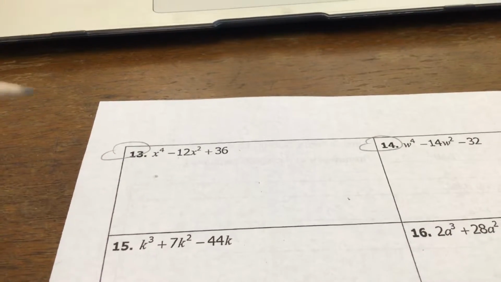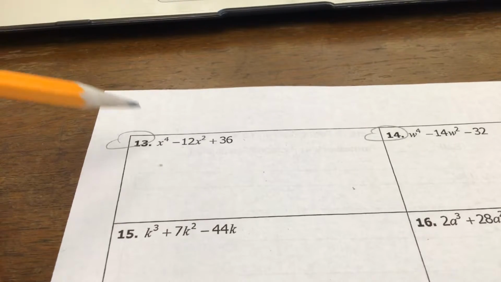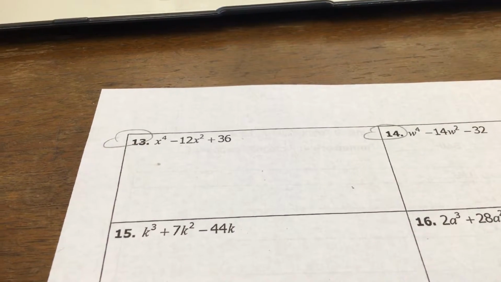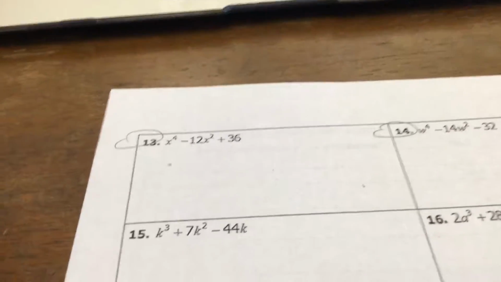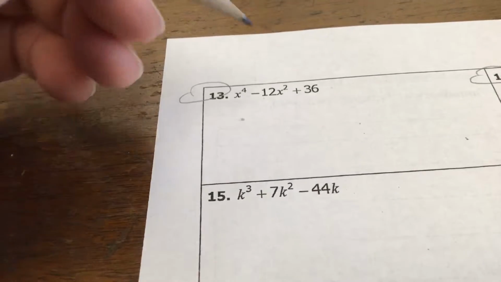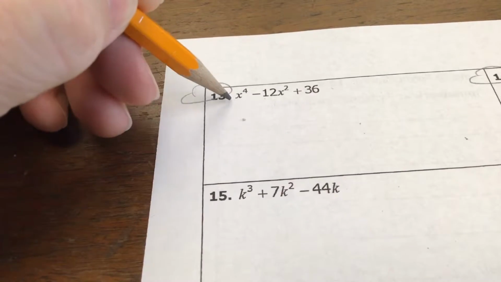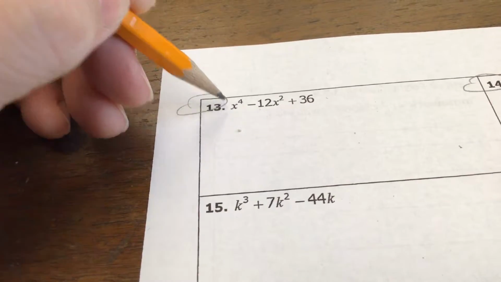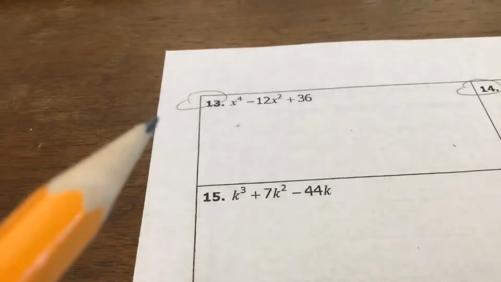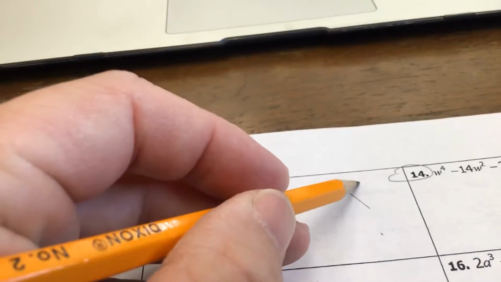By the way, this is still the homework page. I just turned it over to the back side. I always look for a GCF. I do not find one in these three terms, so that's off my checklist there. Now I'm looking at the A value, which is the leading coefficient. The A value is equal to 1, so I can use what I dub the X method.